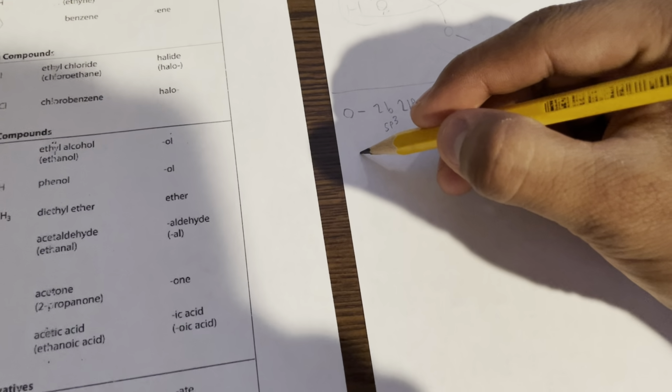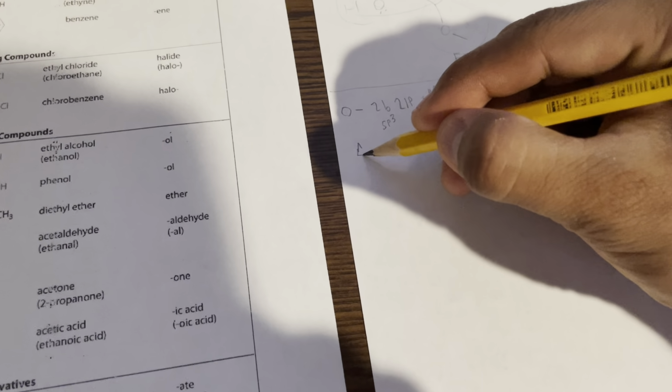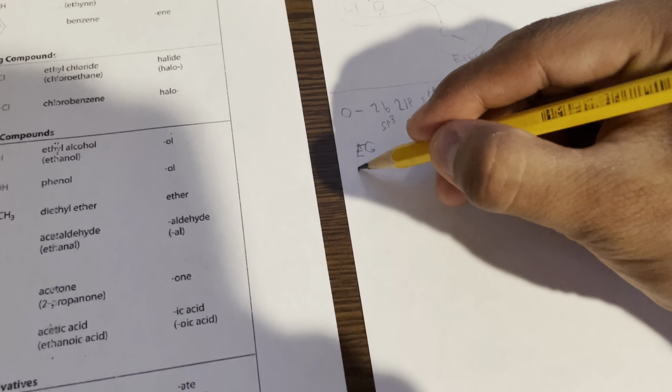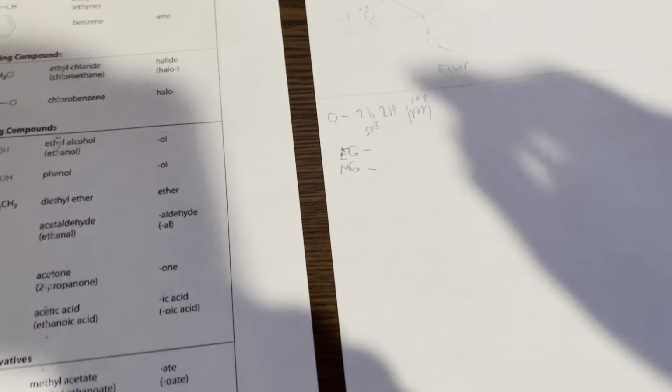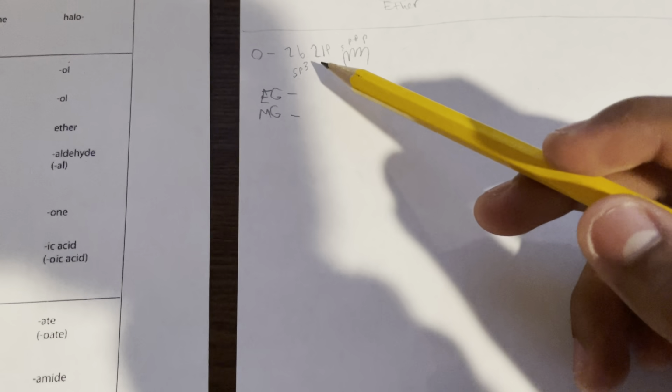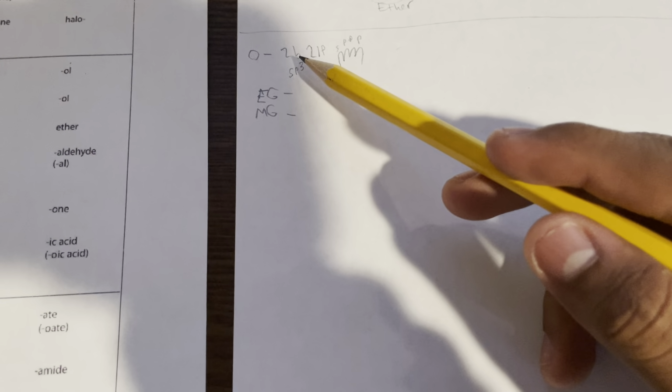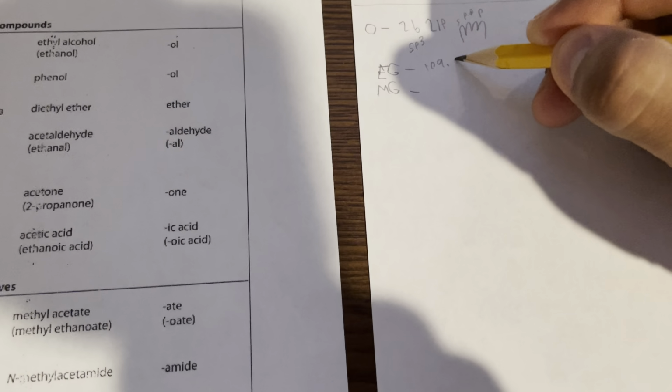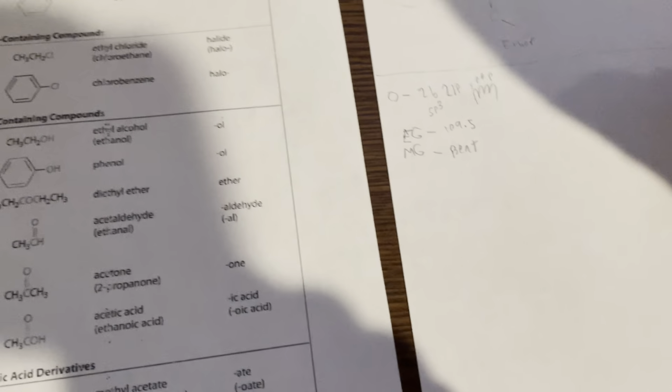All right, so then we're going to start with electron geometry, not molecular. Electron geometry and molecular geometry. For electrons, as we have two bonded atoms and two lone pairs, in total we have four electron groups. That's going to be 109.5. Molecular geometry, since there are two lone pairs, is going to be bent, and that's for oxygen right there.